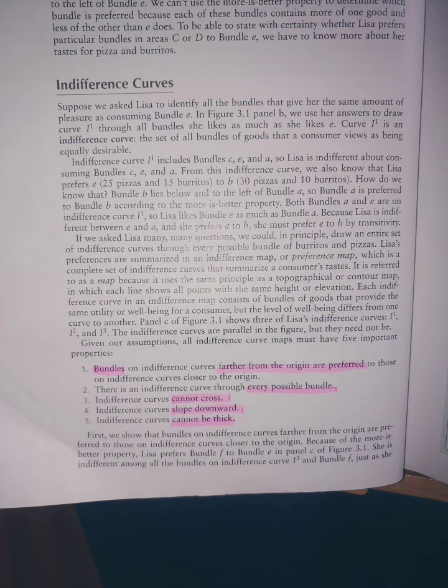Bundle B lies below and to the left of bundle A, so bundle A is preferred to bundle B according to the more-is-better property. Both bundles A and E are on indifference curve I¹, so Lisa likes bundle E as much as bundle A. Because Lisa is indifferent between E and A, and she prefers A to B, she must prefer E to B by transitivity.